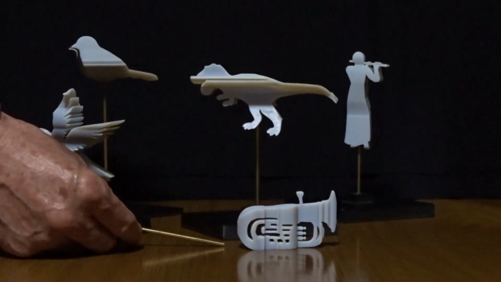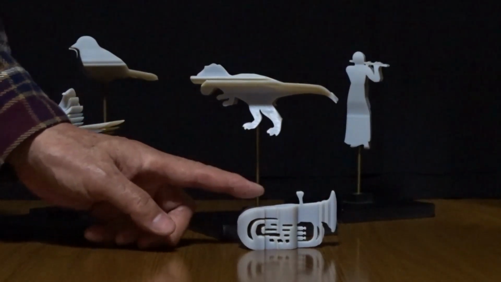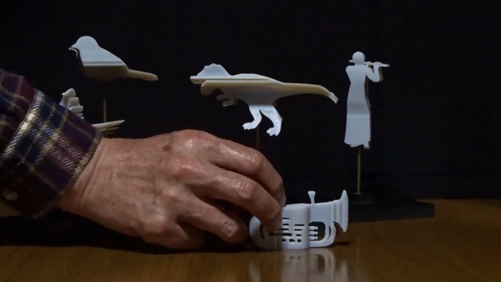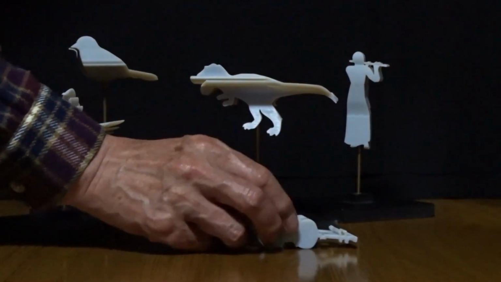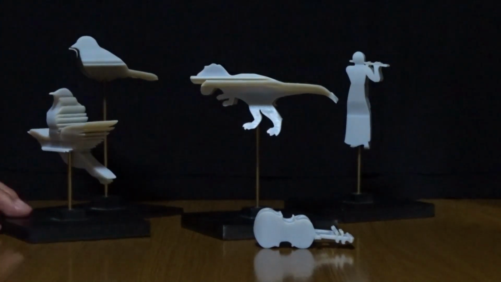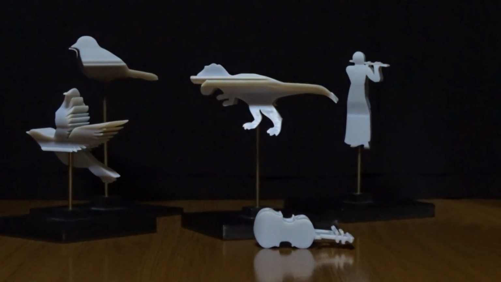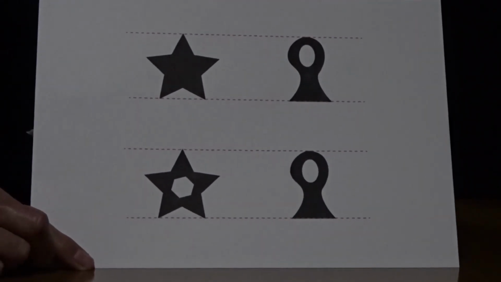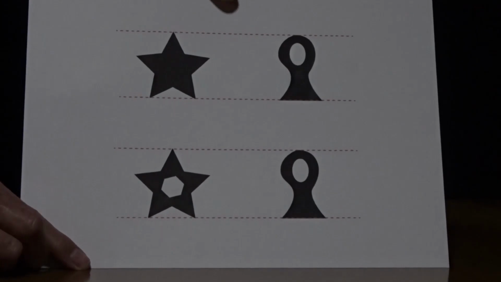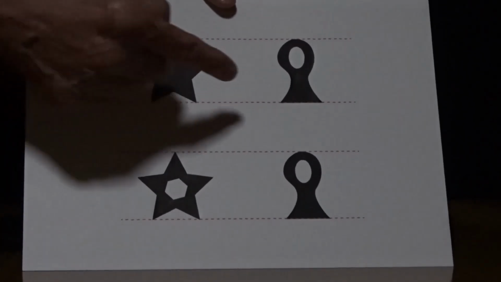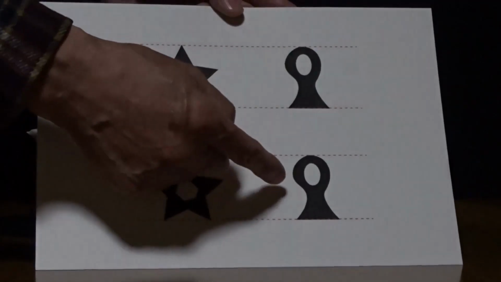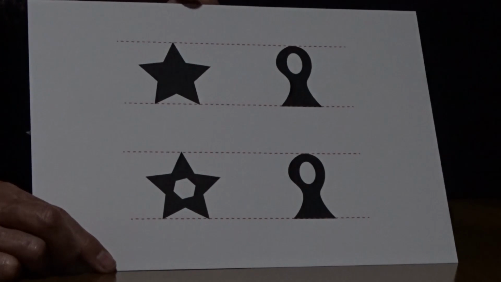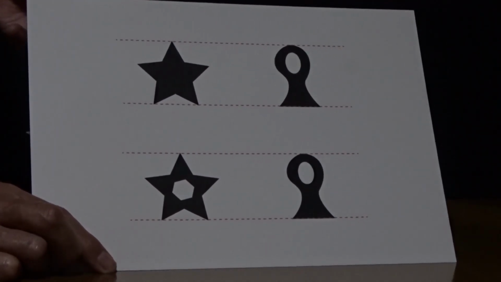Finally, let me give a quiz. In this tuba silhouette, there are many holes, and it changed to a violin shape which has no hole. So what is the condition for two objects to be combined as a multiple silhouette object if the silhouette has holes? One is a case where one silhouette has holes, and the other case is where both silhouettes have holes. Please consider the condition. Thank you very much.